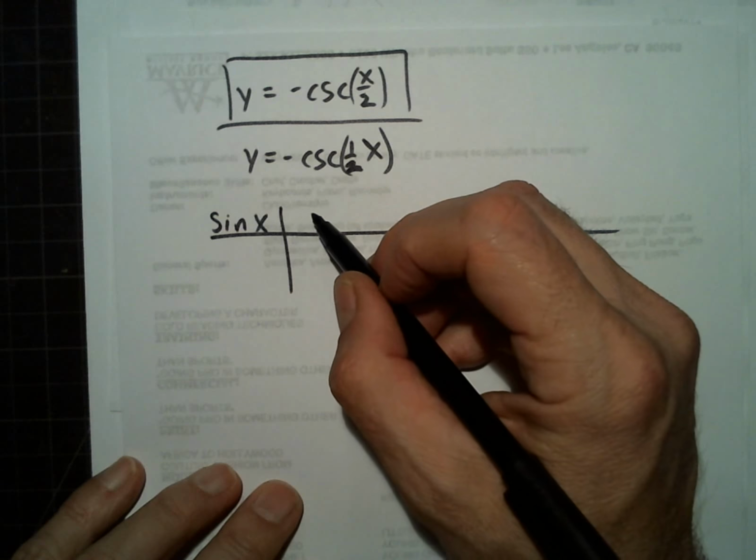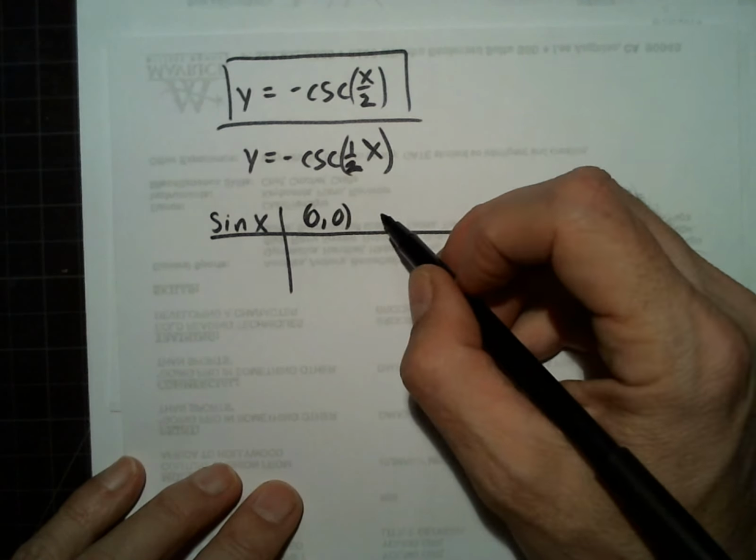So for sine, these are the points of the parent function.